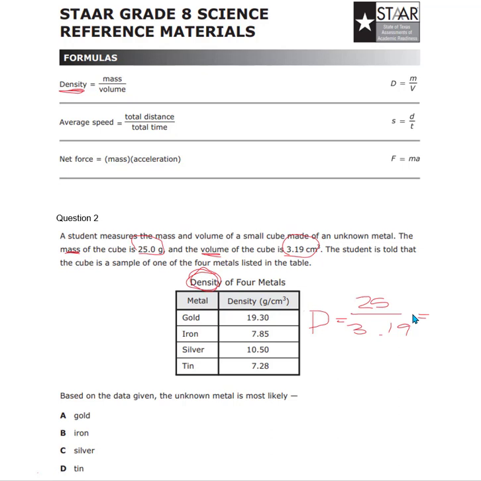It's going to be 25 divided by 3.19. And we'll have to round the answer because if you notice on your calculation, the answer is 7.836, and we'll add the units grams per centimeter cubed.